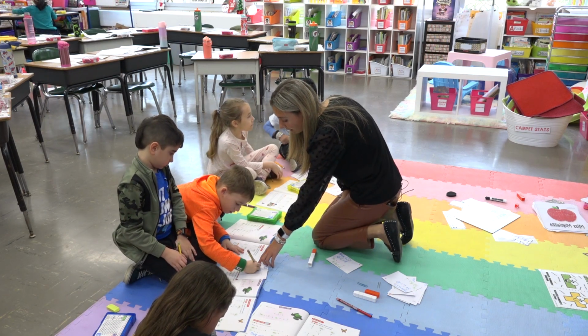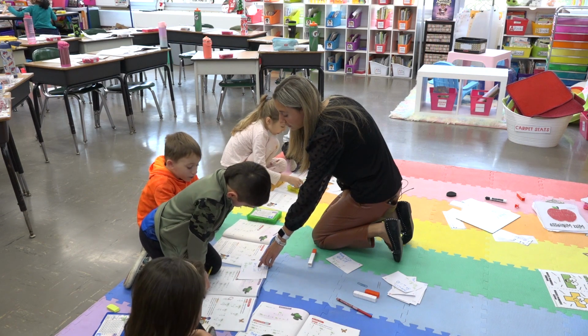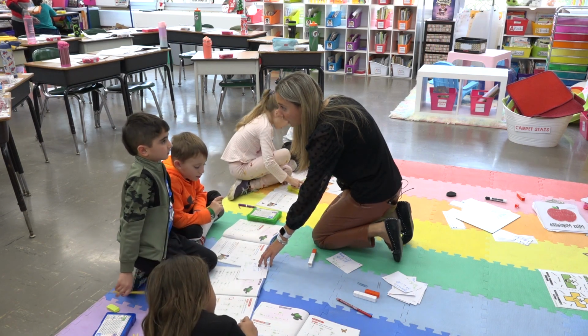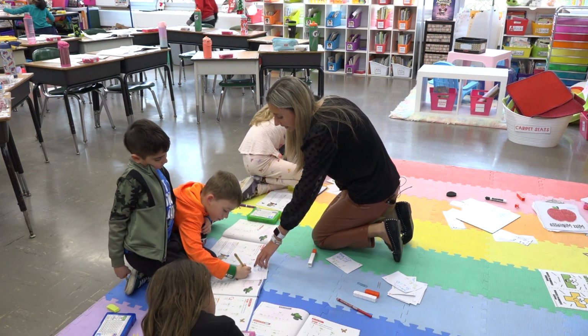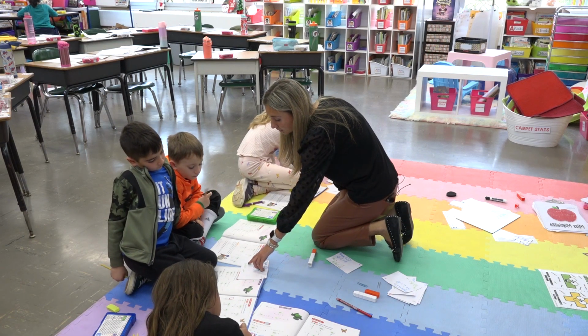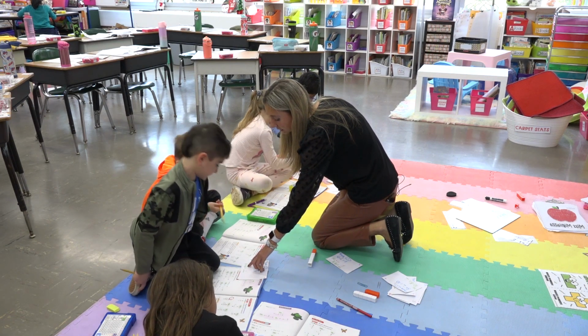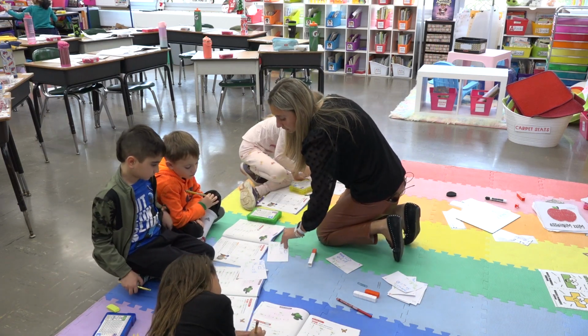What do you notice about these two numbers? So what do we call them? They're not doubles, but they're near doubles. Very good. So Will, if you know that 6 plus 5 equals 11, that means that you also know that 11 minus 6 equals 5. Very good. Excellent. So you could go ahead and try the next card.